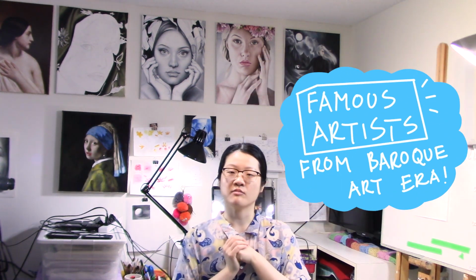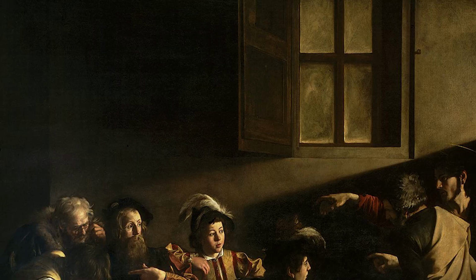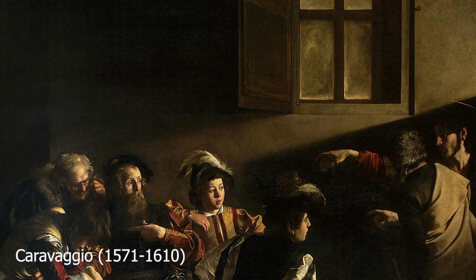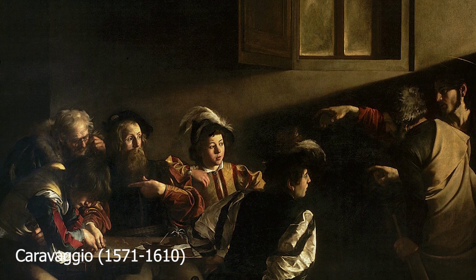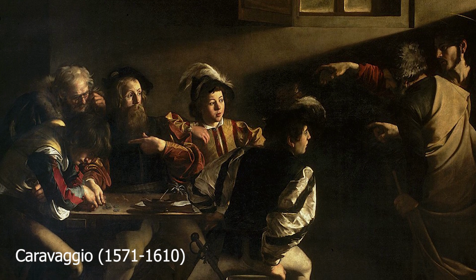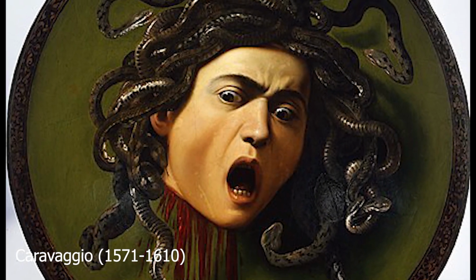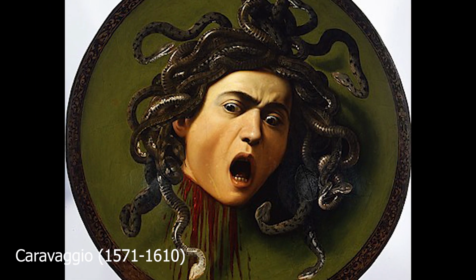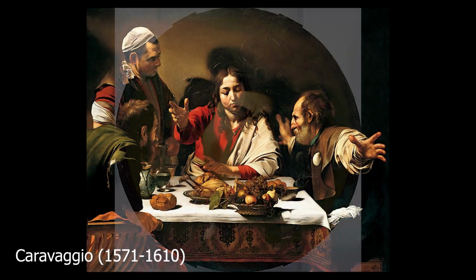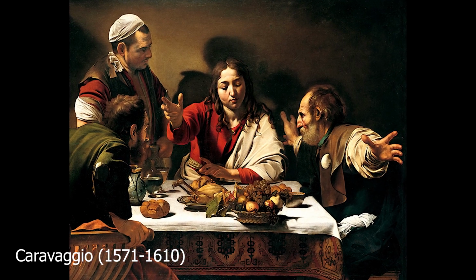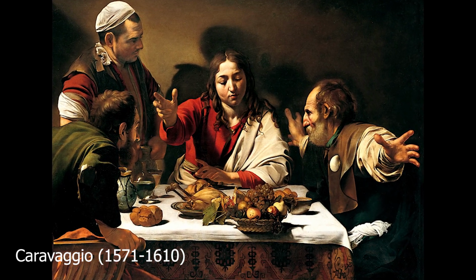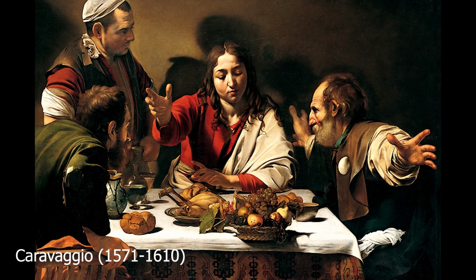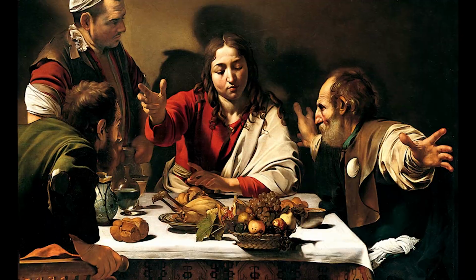Okay, so now we know what the characteristics are and what identifies Baroque art. Now let's take a look at some of the most well-known artists from the Baroque times. Let's start with early Baroque, which started in Rome. We have the well-known artist, and I'm pretty sure a lot of you have heard his name, Caravaggio. He was born in 1571 and passed away in 1610. He was a great master at capturing drama at its climax, known for depicting biblical and mythological scenes.